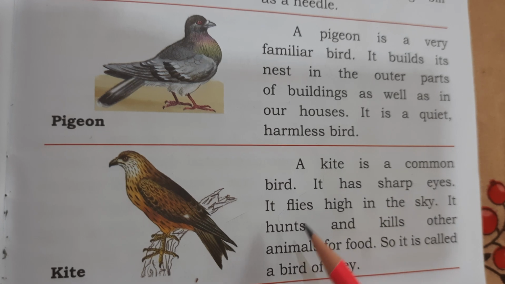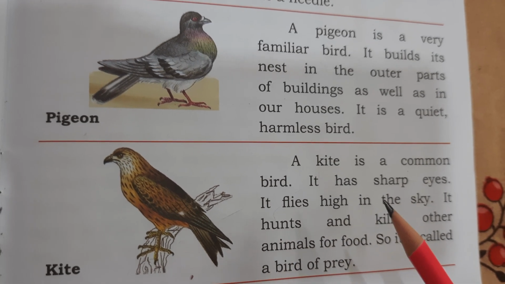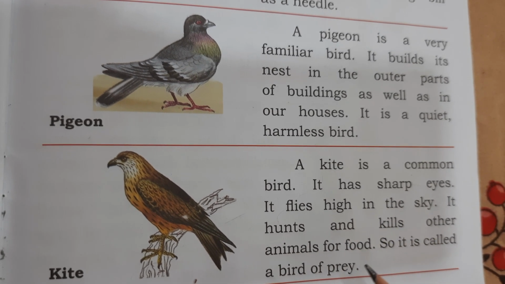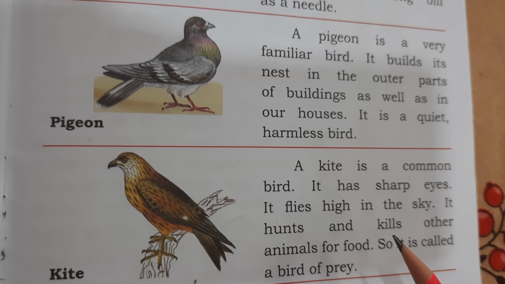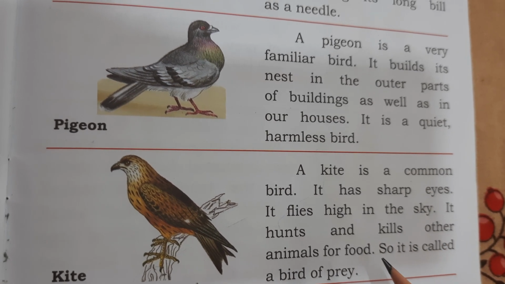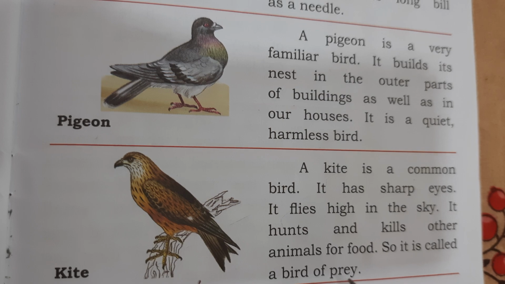Kite is a common bird. It has sharp eyes. It flies high in the sky. It hunts and kills other animals for food. So it is called a bird of prey.